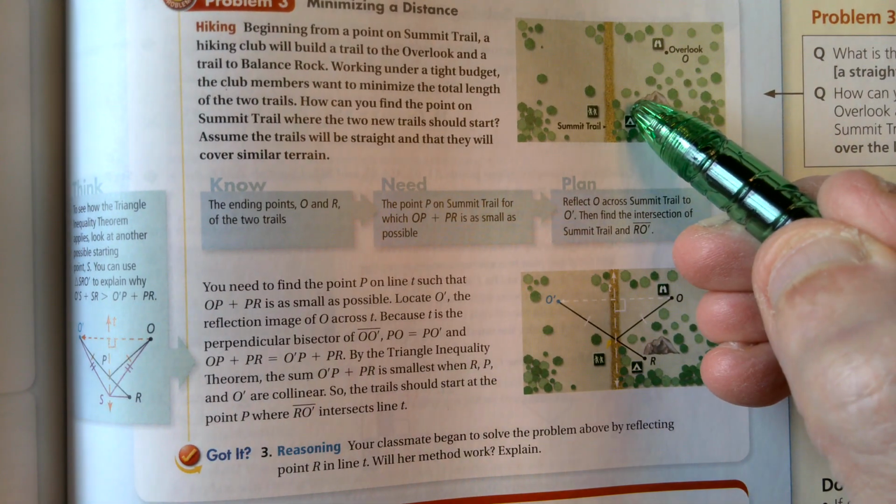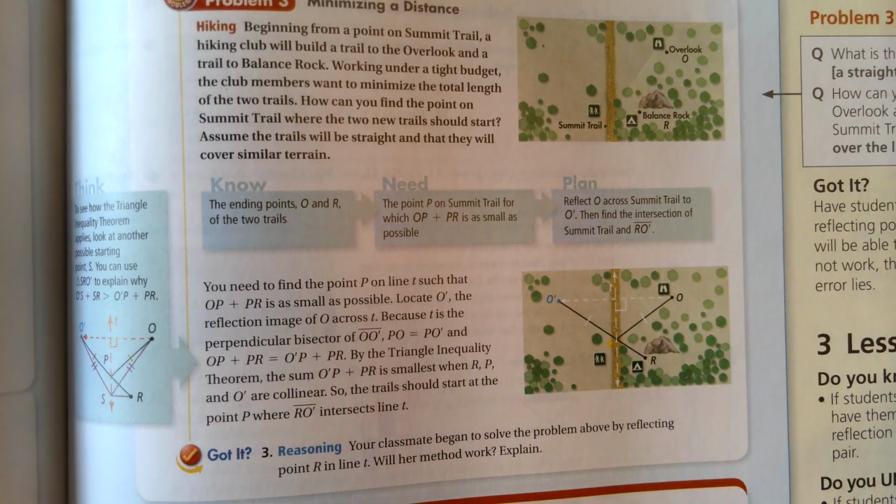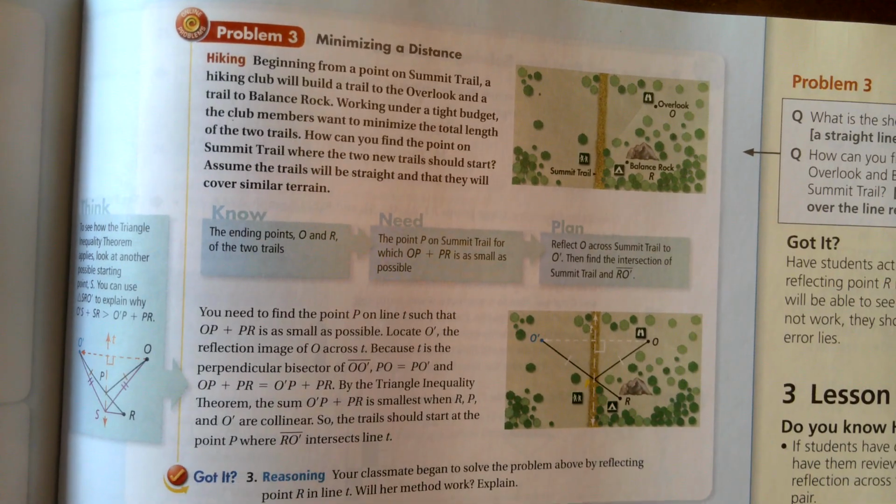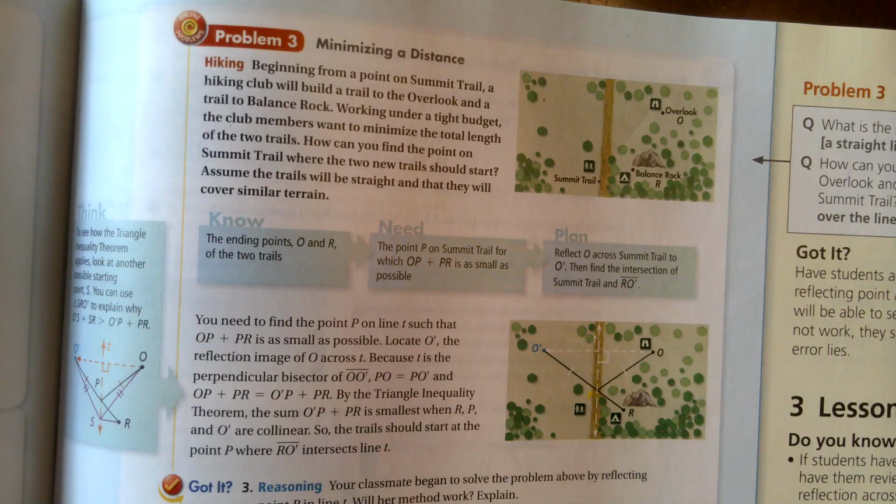So they don't want to go back here and back there. That's going to be longer than it has to be. Sorry, this is not real clear for some reason. Or maybe it's my eyes.